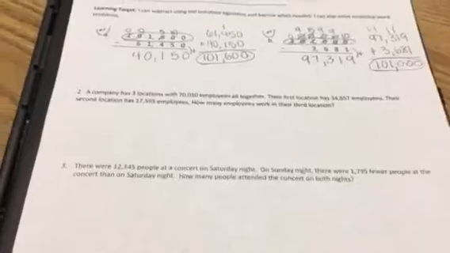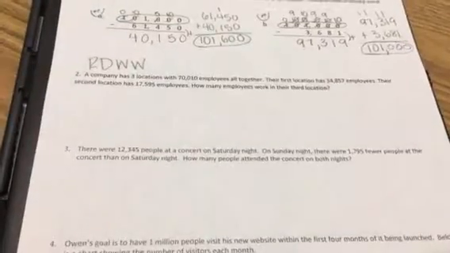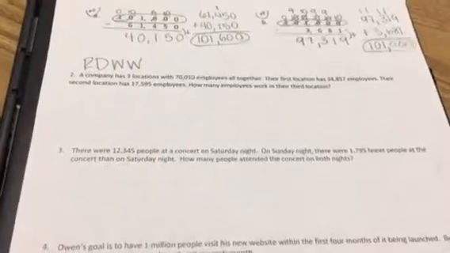All right, for our word problems, guys, these are multi-step, meaning you're going to have to do more than one thing to solve the answer. So number 2 says, we're going to show RDWW for each one. Number 2 says a company has 3 locations with 70,010 employees all together. So already I see 3 locations.